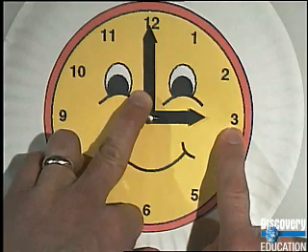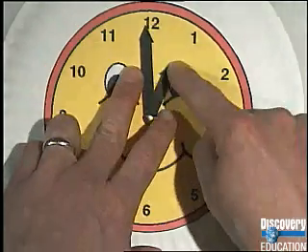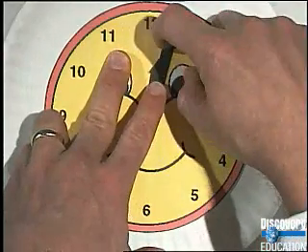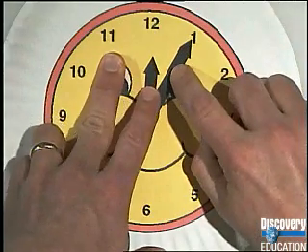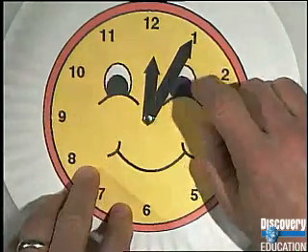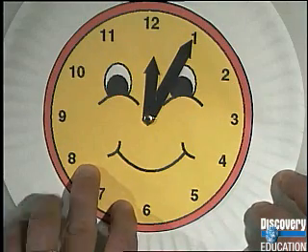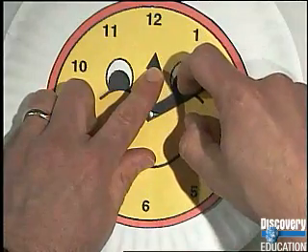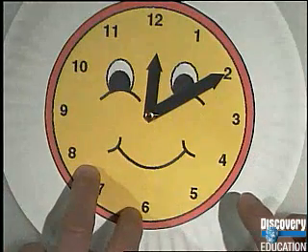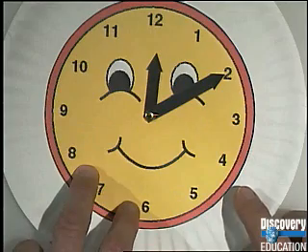But not everything happens right on the hour, right? There are times in between hours that you need to know how to name. For example, when the little hand moves over here to the 1, that means about 5 minutes, right? In Spanish we say, 5 minutos. Pretty easy, huh? How about this? 10 minutos.